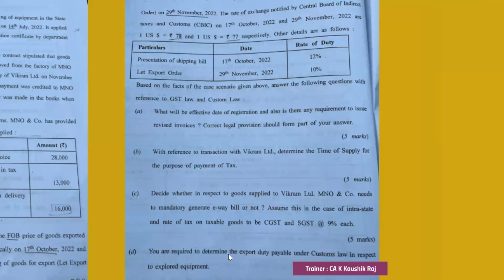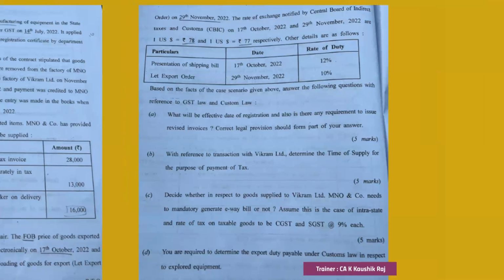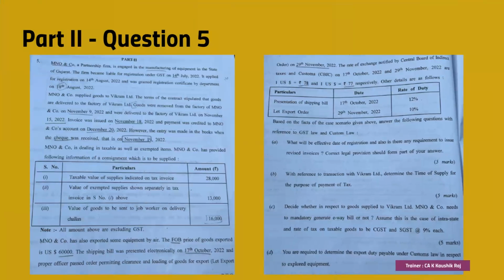And next, export duty payable needs to be determined based on the information given with respect to FOB price, the date of presentation of the shipping bill, let export order, and the rate of exchange, and the rate of duty applicability needs to be analyzed very keenly. This was question number 5, and it was very simple, except for one of the questions here, which was a little tricky in terms of the e-way bill and in terms of the date of registration and revising the invoice.